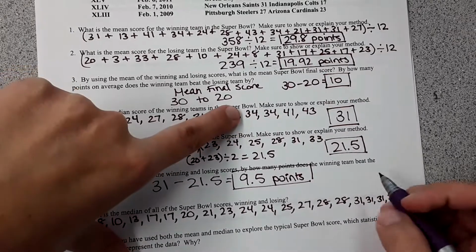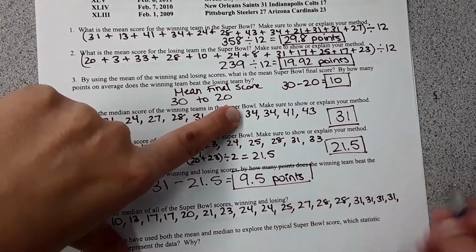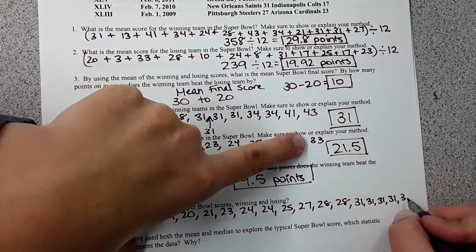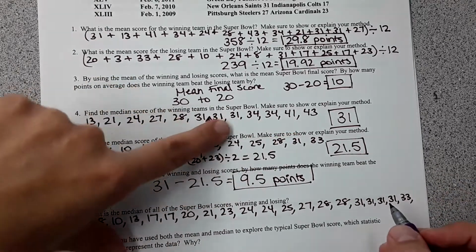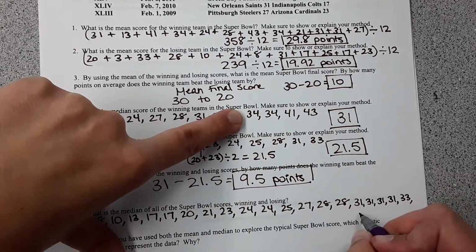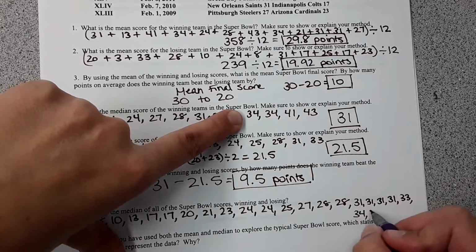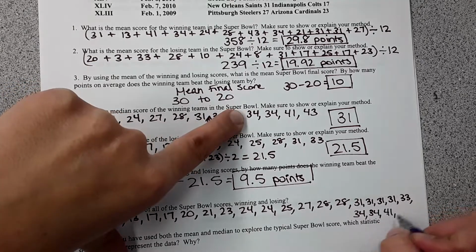Might run out of room here. Then I have a 33 from this list, and then a 34. I'm going to run my list down here. 34, 34, 41, and 43.